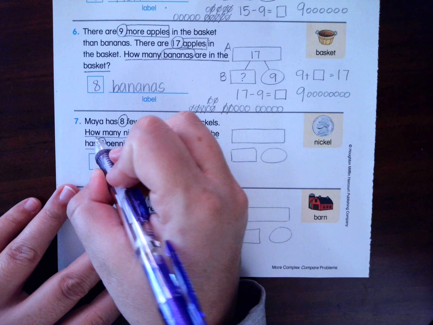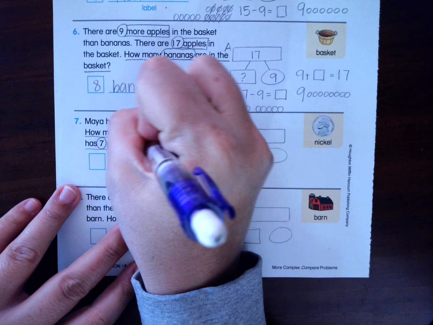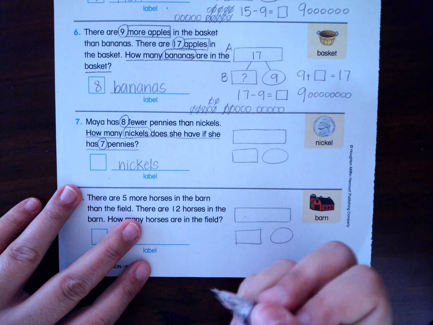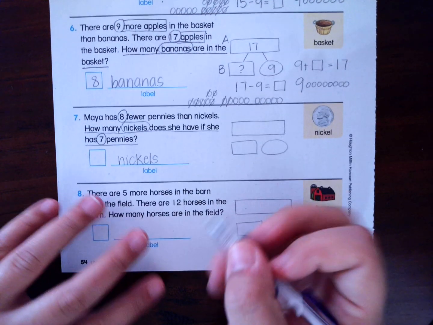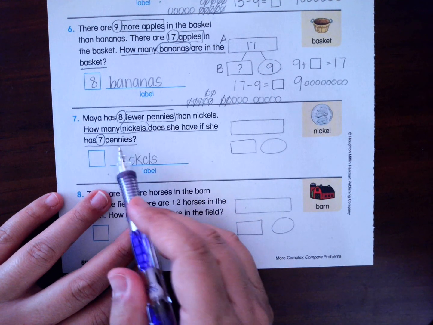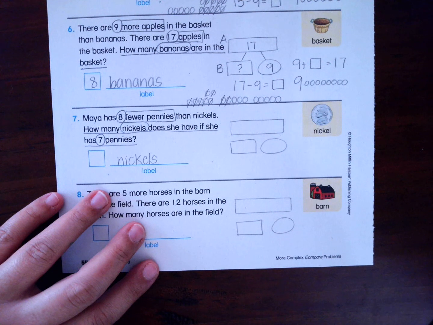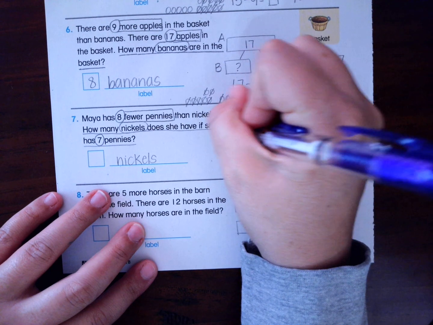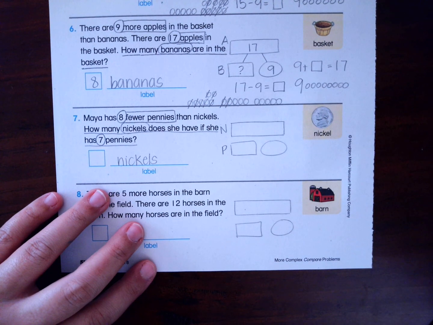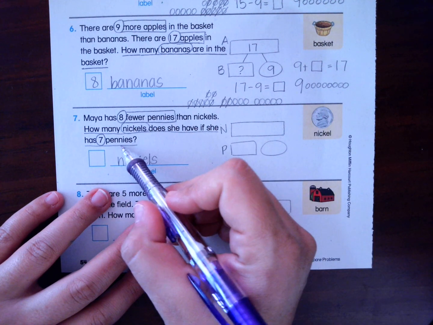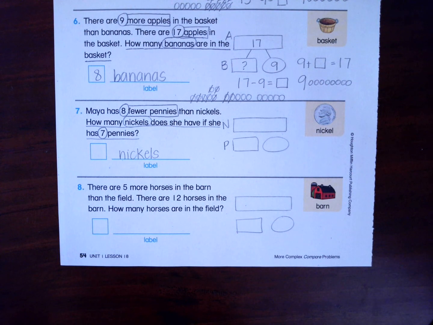Here is our question. If I find my how many and look right after, nickels is my label. I am going to box my clue words. So I see fewer pennies, that's a clue. And here's 7 pennies right there. So I know by reading fewer pennies that she has fewer pennies. So my P goes on the bottom, my N goes on the top. 8 fewer and 7 pennies. I want you to pause the video right now and see if you can solve this problem on your own.